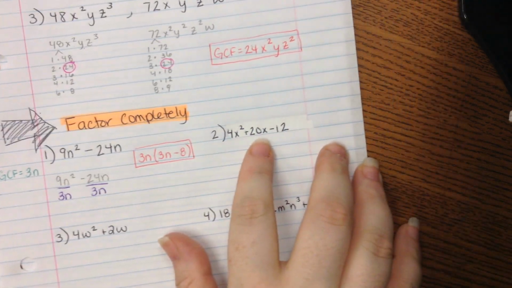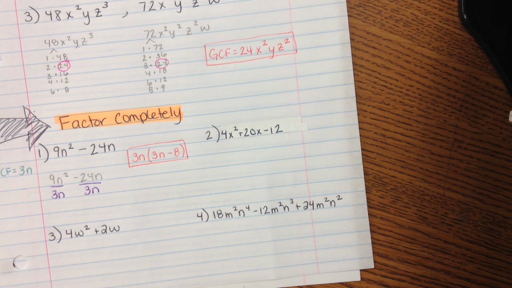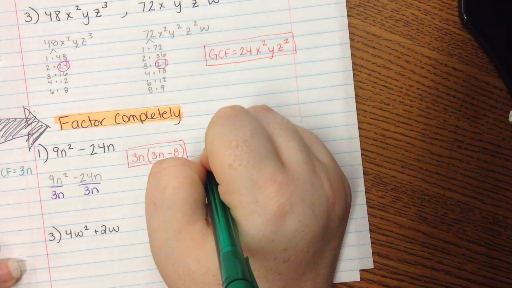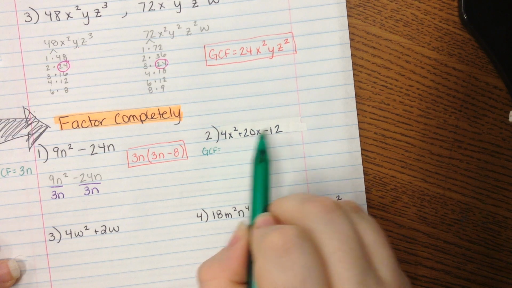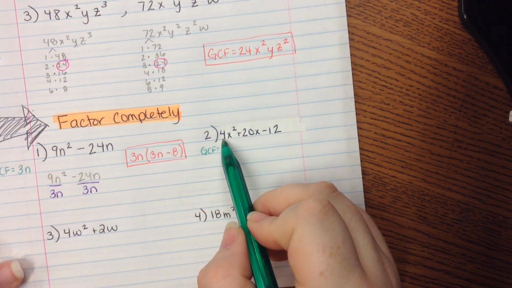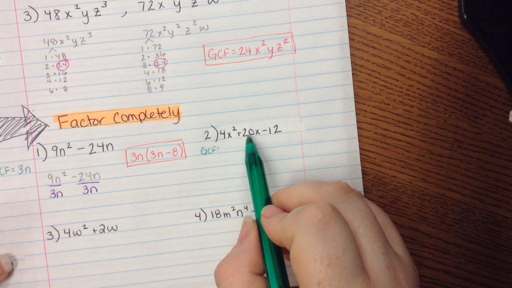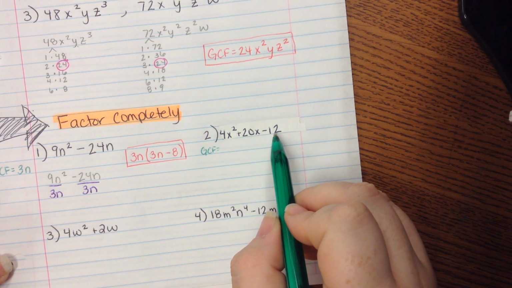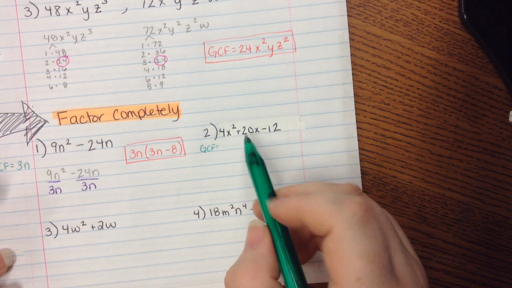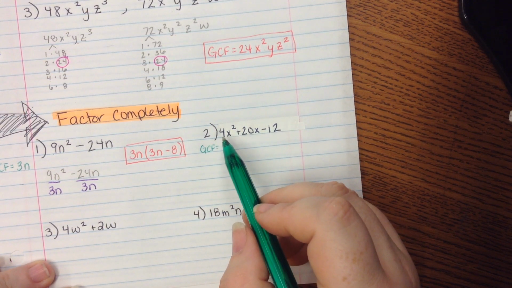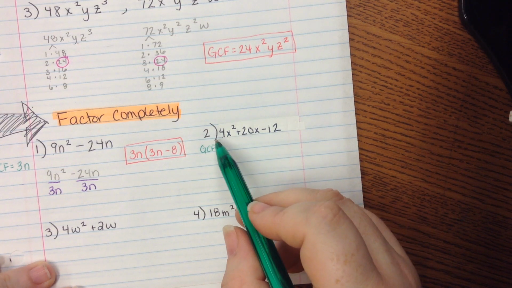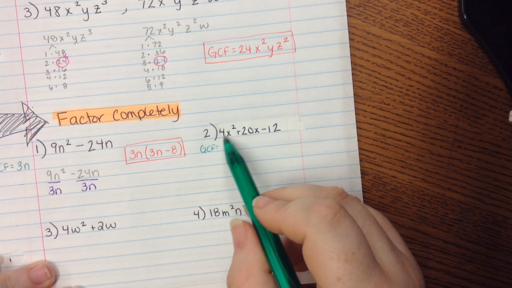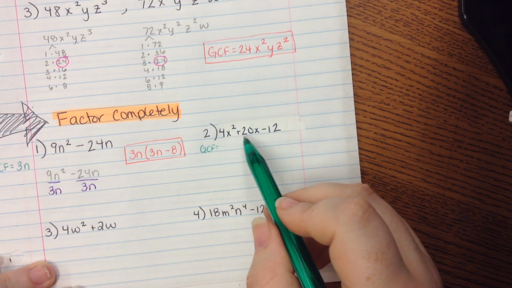If we go to this next one, 4x squared plus 20x minus 12, again the first step is to always factor out your GCF. So our GCF, I'm going to write it off to the side. If we have a 4, a 20, and a 12. We know that 4 is 1 times 4. So 4 goes into 20, and 4 goes into 12. So automatically we have our GCF. I know it can't be anything larger than 4 because 10, which is a factor of 20, 4 cannot be divided by 10. So I know I actually can look at my smaller number to determine what our GCF is.